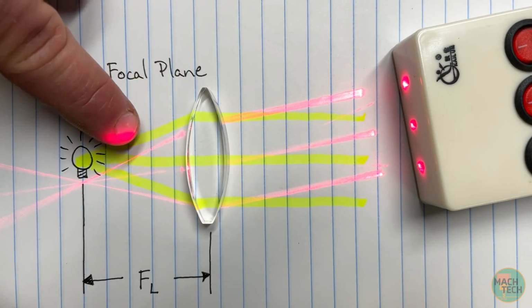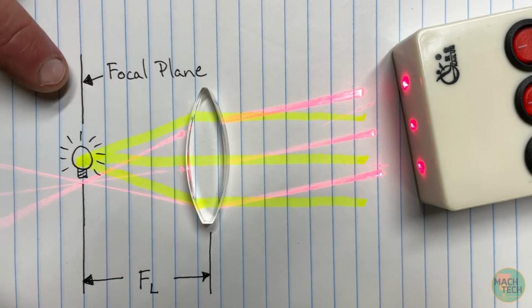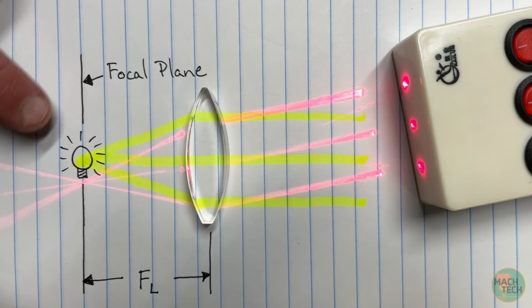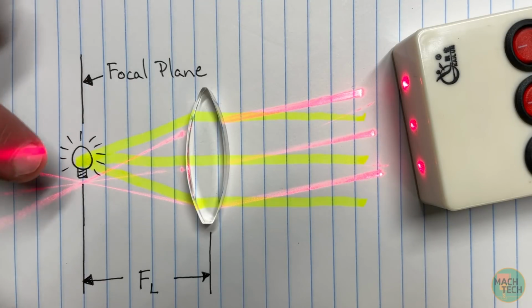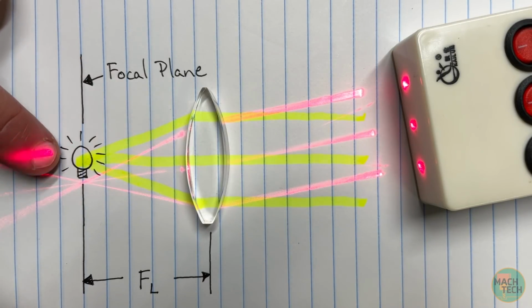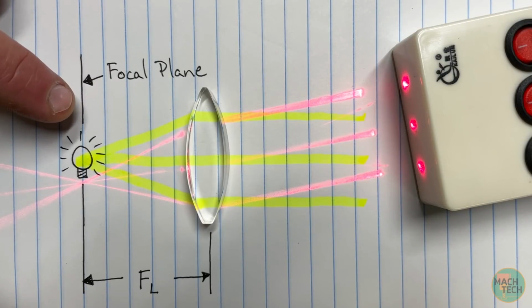Notice that all the return rays converge at a point which is on the same focal plane as the point light source. So the focal plane hasn't changed. But what has changed is that this focus point of the return rays has been displaced down a little bit from where the point light source is. So let me draw in a few more things here, and I think the whole picture will come together.